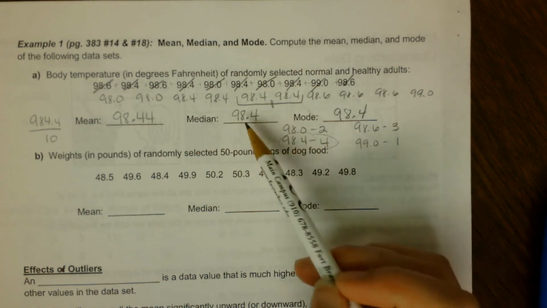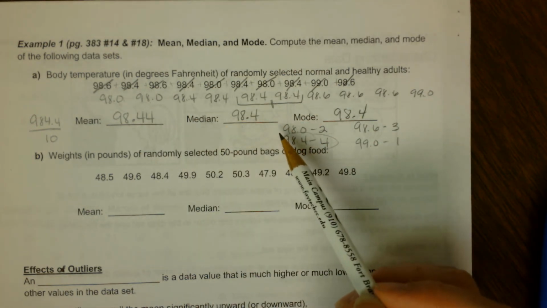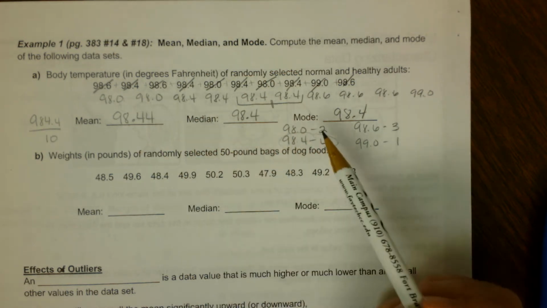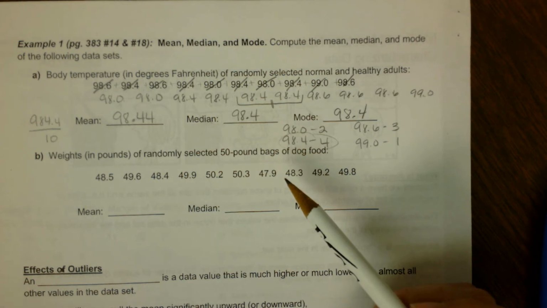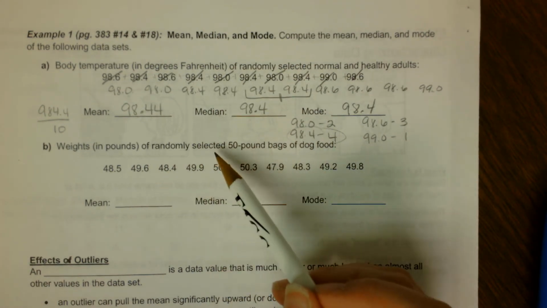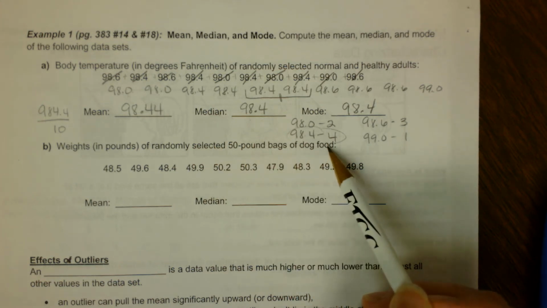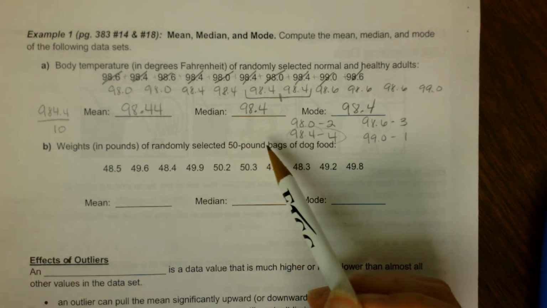Okay, so we see that actually all three of these are pretty even, which means this is more like a symmetric distribution because these are all the same, which means you don't have any outliers, which is good. Okay, part B, we have the weights in pounds of randomly selected 50-pound bags of dog food. So of course it's 50 pounds, but it doesn't mean it's going to be exactly 50 pounds, right?